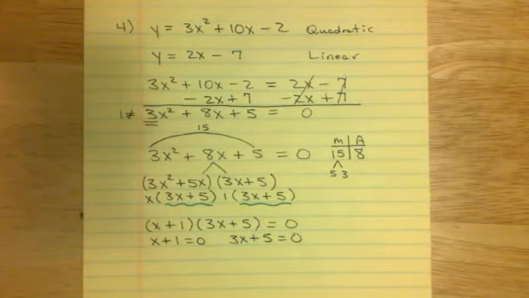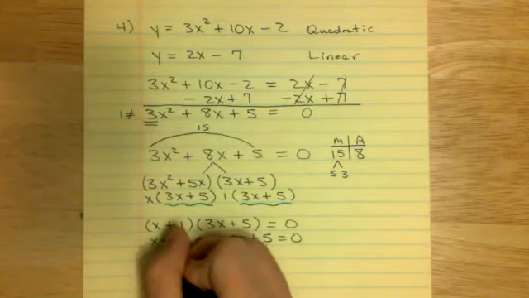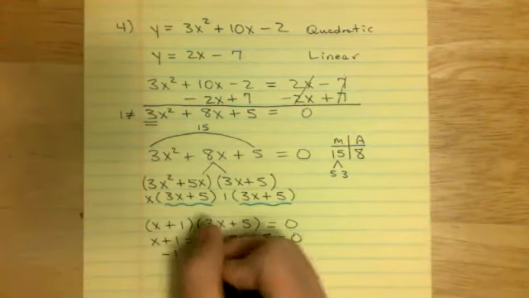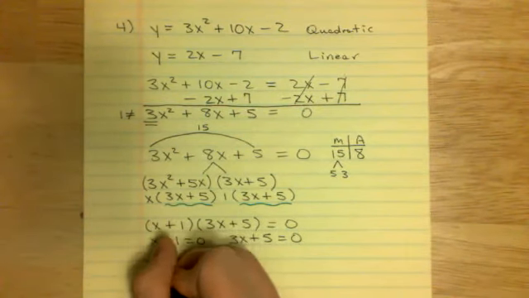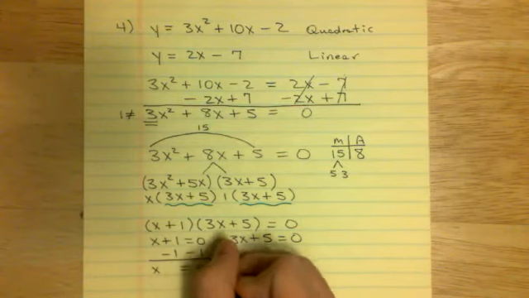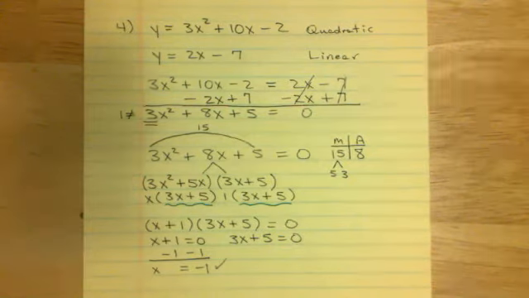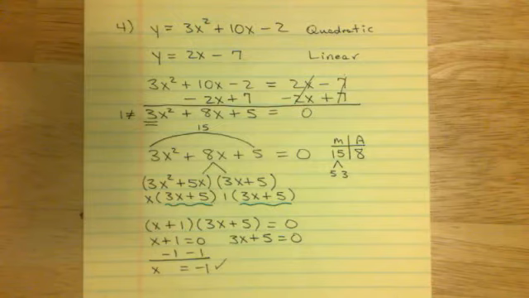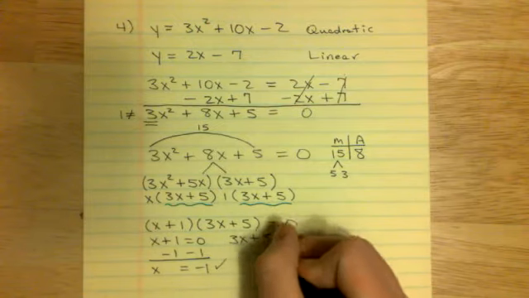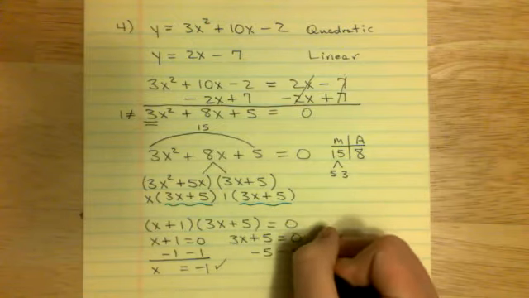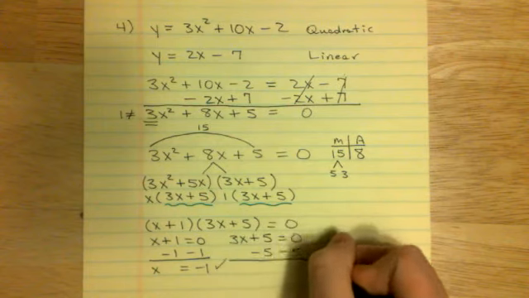So now that I have my two equations, I can solve them both for x. Over here, I need to subtract 1 from both sides, and I get x equals minus 1. Over here on the right side, I have 3x plus 5 equals 0. I can get rid of the 5 first, and then divide everything by 3. So we need to subtract 5, then divide by 3.